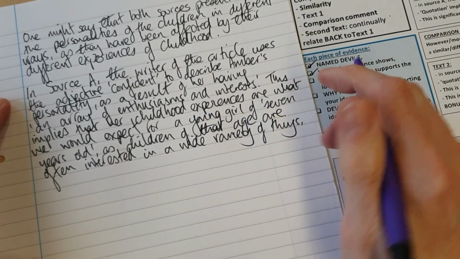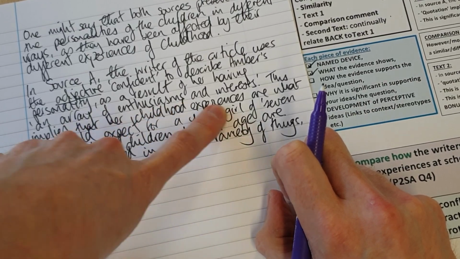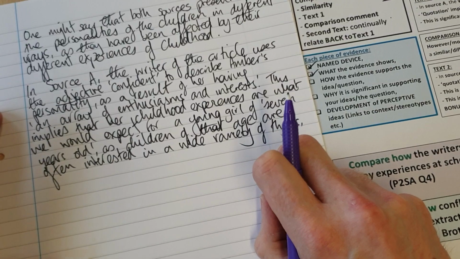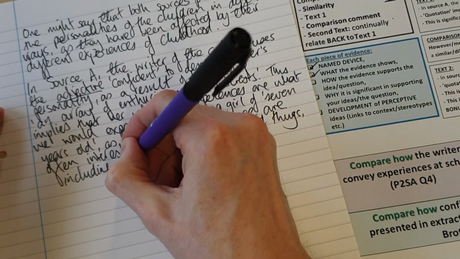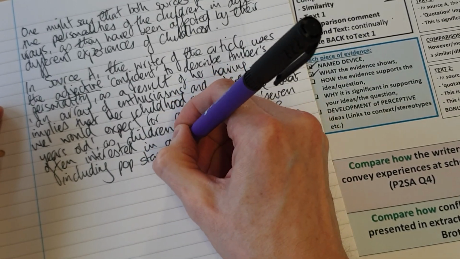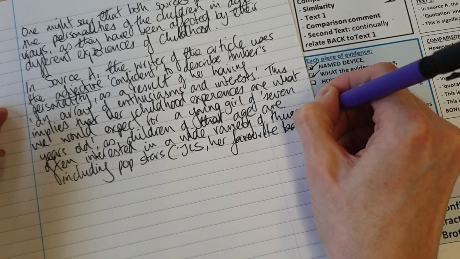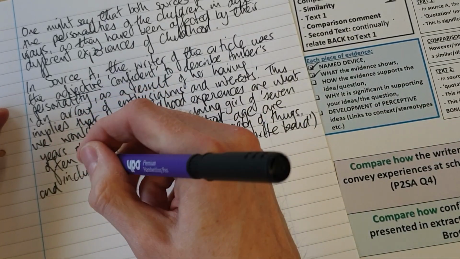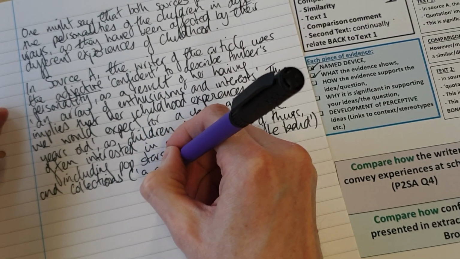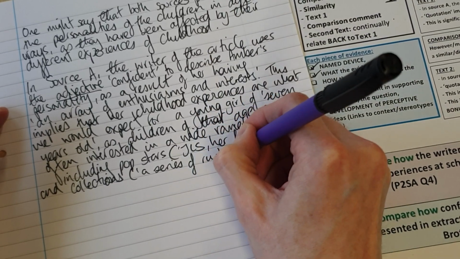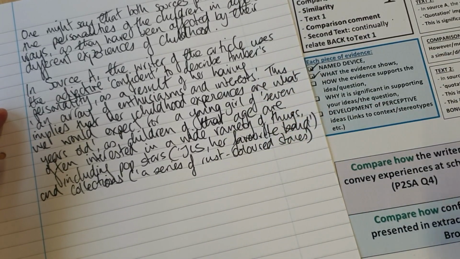Now, again, linking in, things, not thugs, linking in again to our quotation. Now, our secondary quotation, our embedded quotation, array of enthusiasm and interests. An array means a variety, okay? So, a variety of things, including, and again, this is where we can quote again, we can use some extra information. So, including pop stars, open my brackets, JLS, her favourite band, use that quotation, it's valuable information, and collections. So, in this case, a series of rust-coloured, please ensure you spell it with a U, rust-coloured stones. Again, evidence from the text.